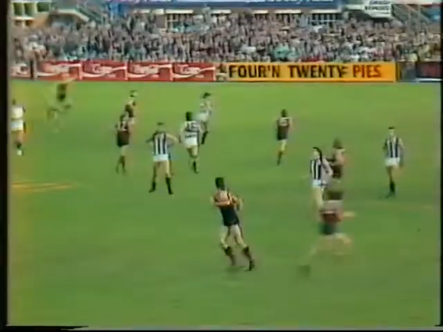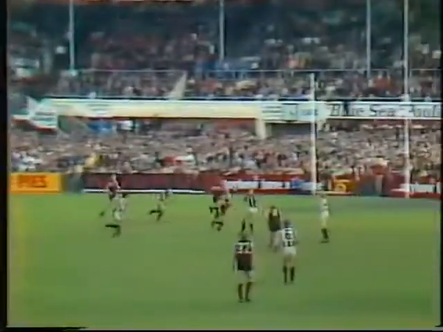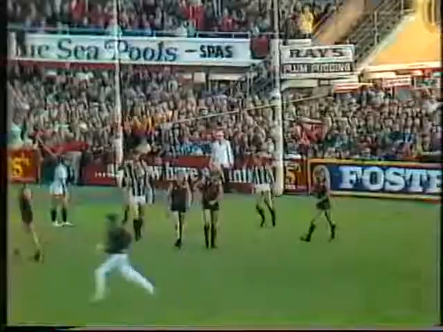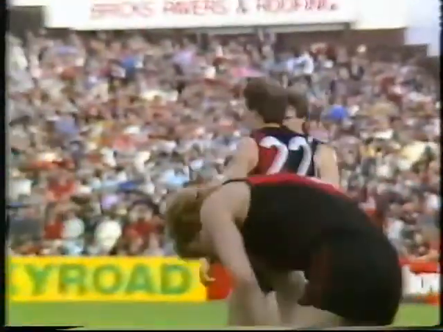To half forward, Madden. Great mark, Simon Madden. Half forward. Doesn't waste any time, up towards full forward. The mark has been taken by Harvey. 15 metres out on a slight angle. And Harvey has the football for the Bombers. And this could be the first nail in the Magpie coffin.